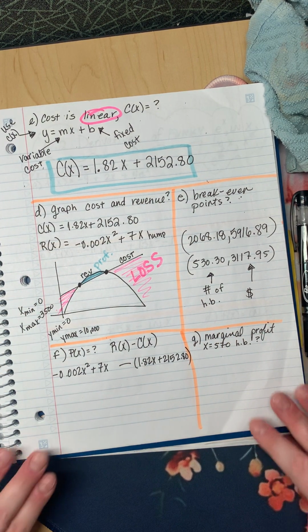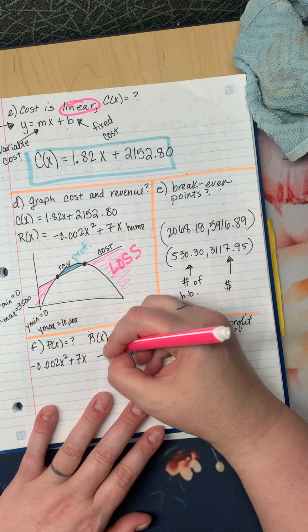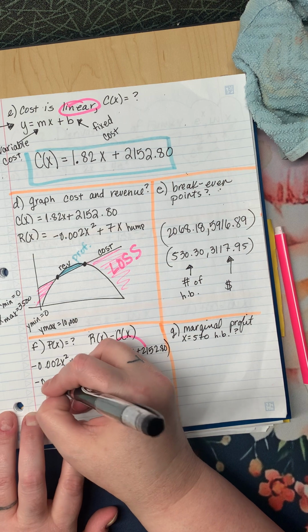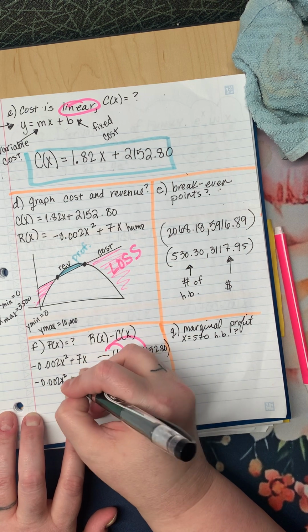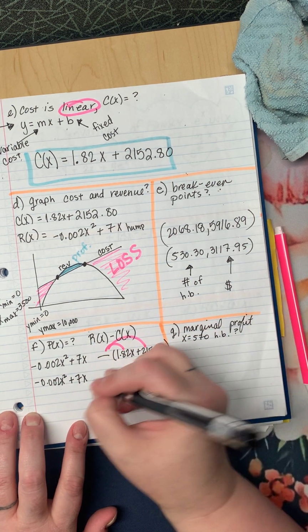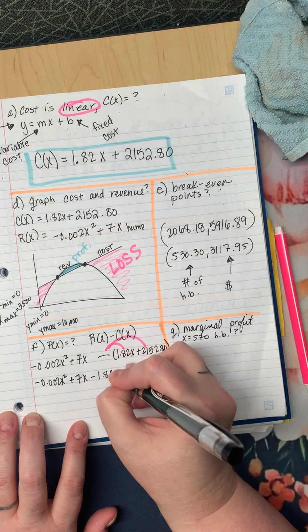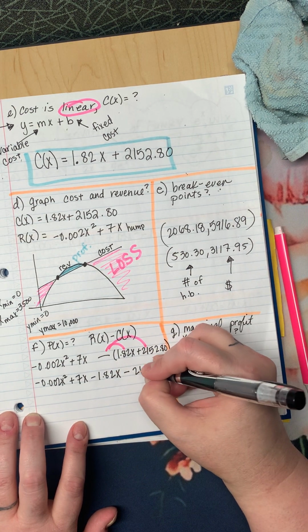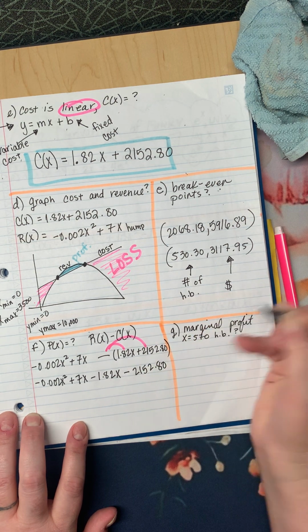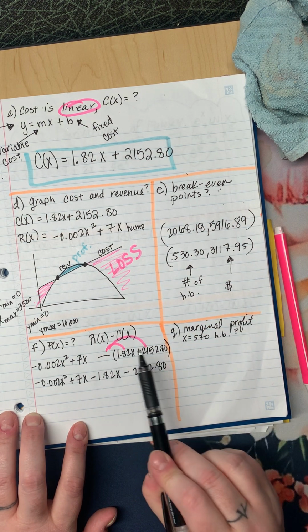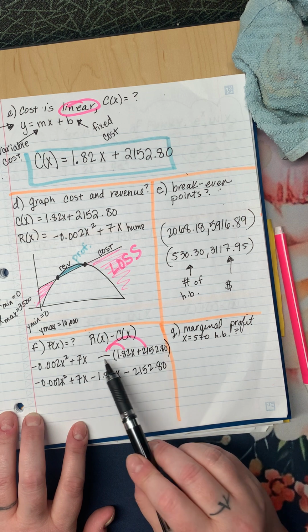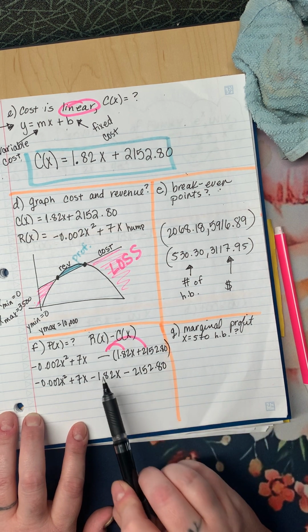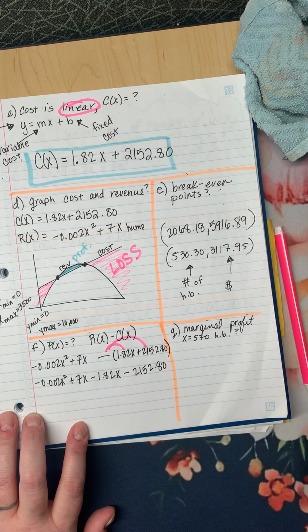Okay, then we're going to distribute that negative, and we get that negative decimal, minus $1.82x minus 2152.80, because when you distribute a negative, all these signs change, because this is a negative times 2 positives, so they become negatives. Okay, now let's combine like terms.